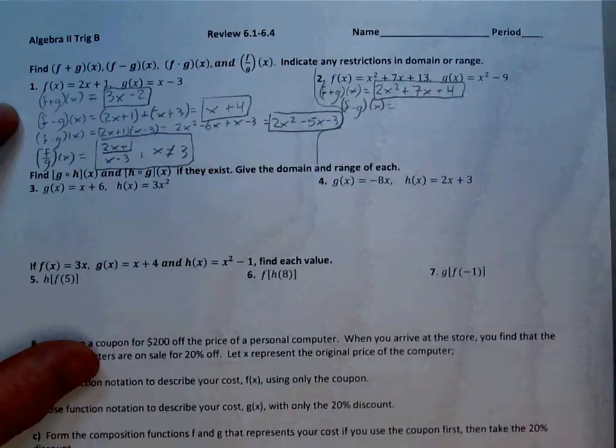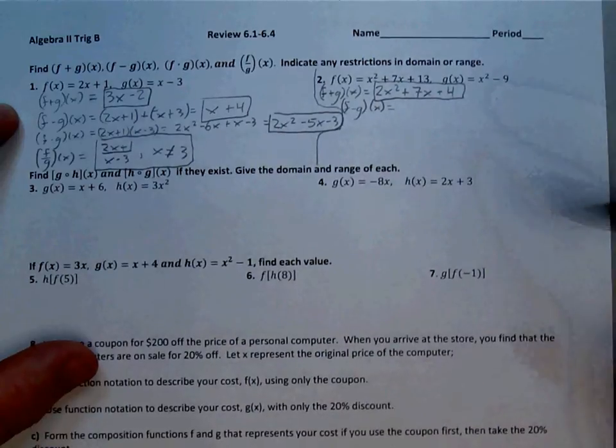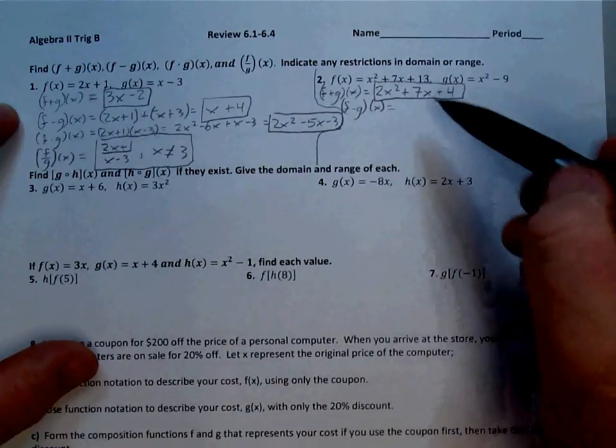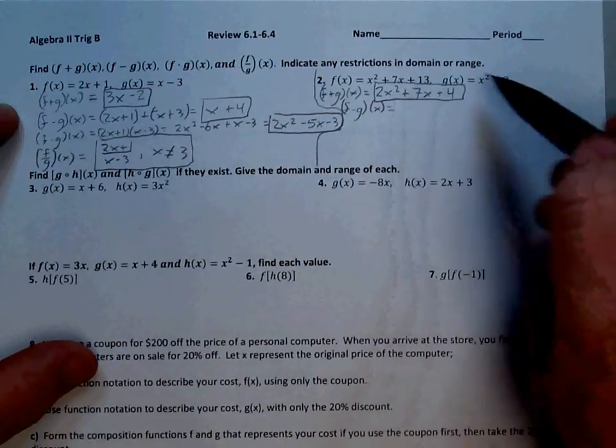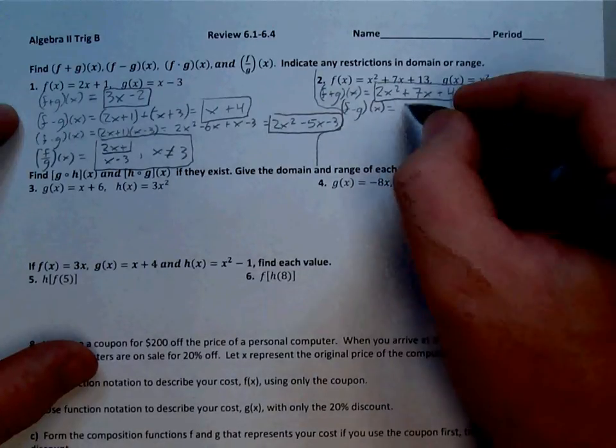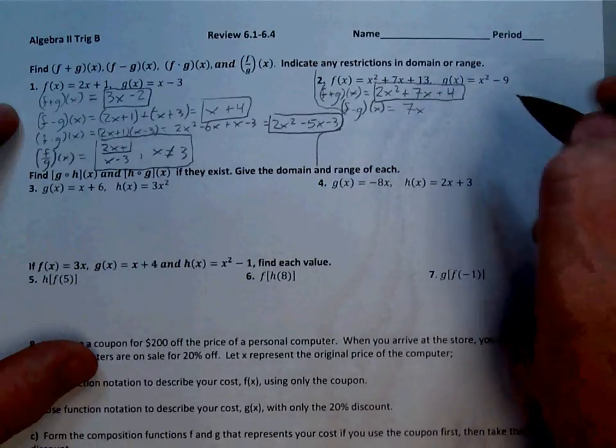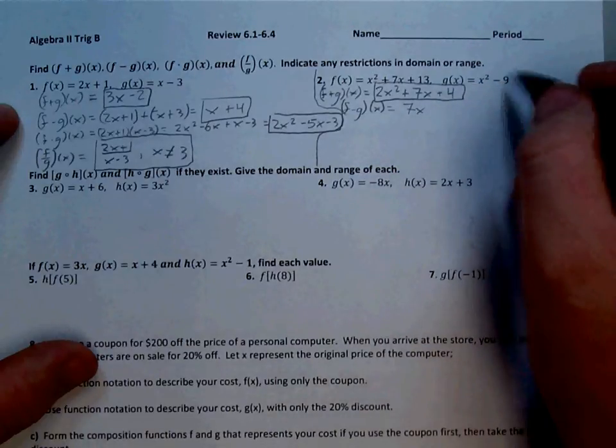For minus, I might not write this one down because I'm running a little short on room. So x squared minus x squared is 0. That goes away. 7x minus, there's no like term, so I have 7x. 13 minus negative 9 is 13 plus 9. That's 24, positive 24.